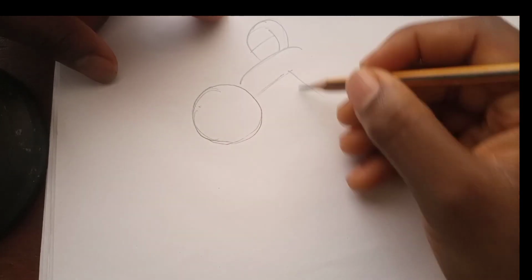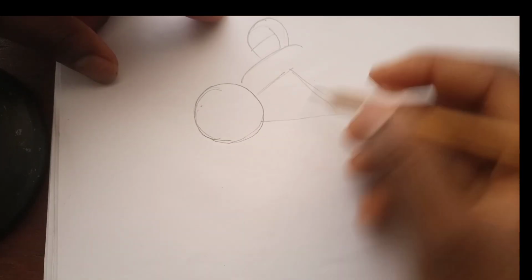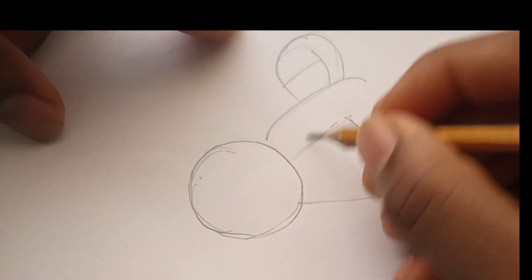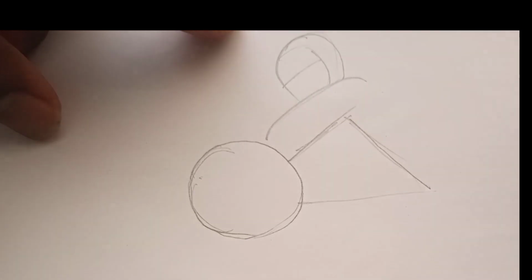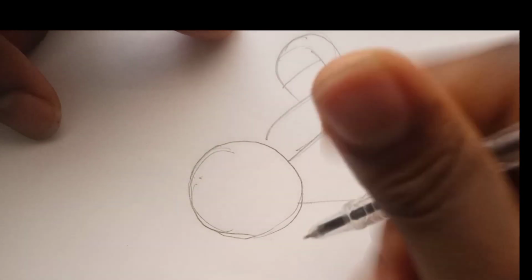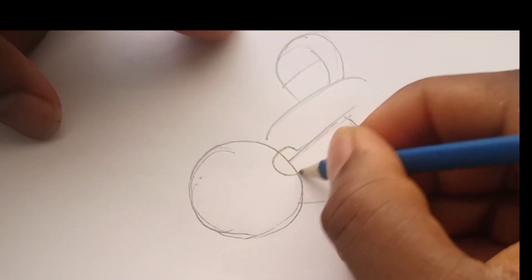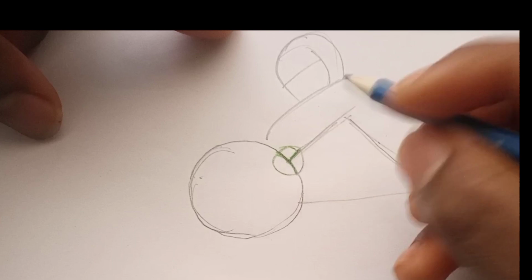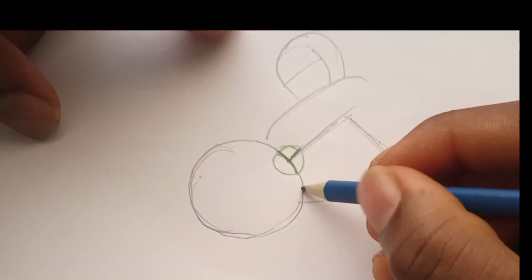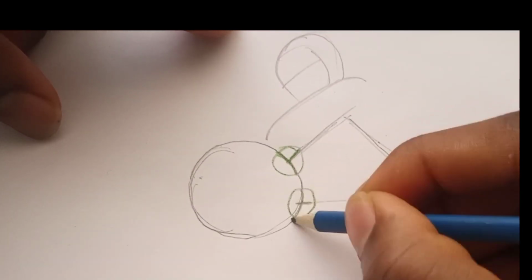So now, basically let me show you guys what the T overlap is. You see this spot right here where these two shapes intersect, this T line that forms here, that's the T overlap. You can see another T overlap here.